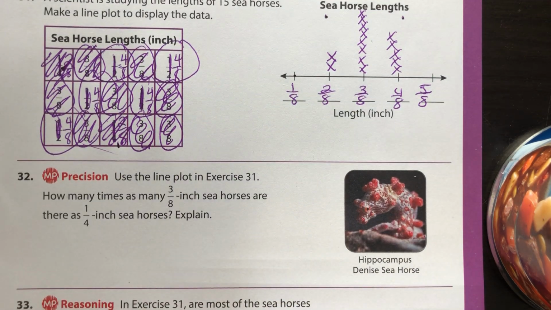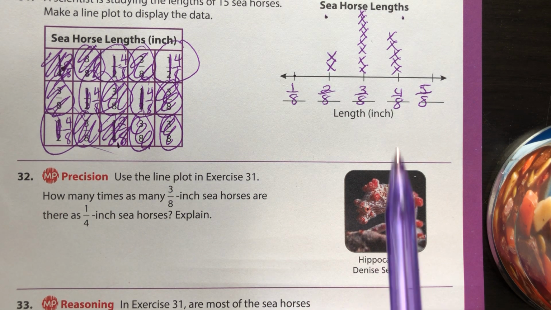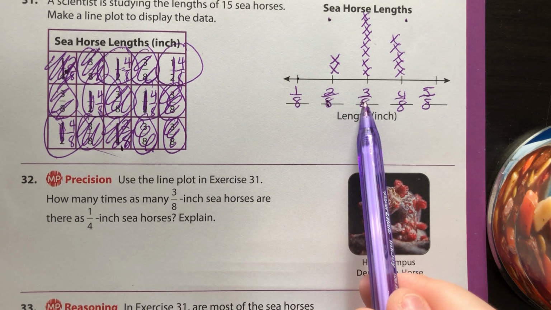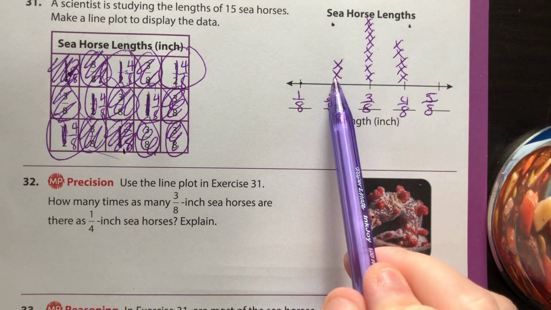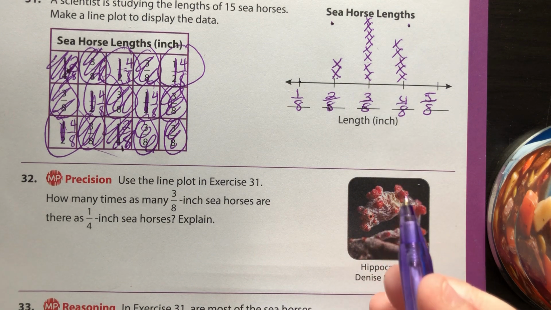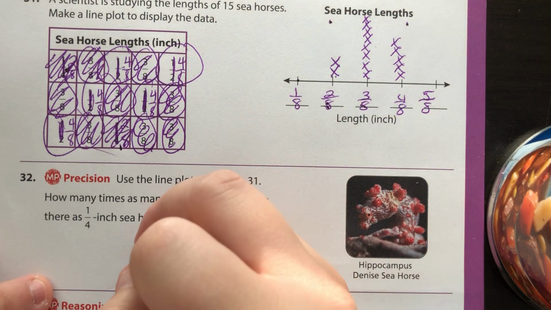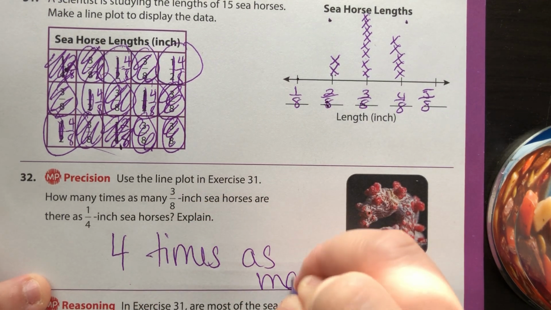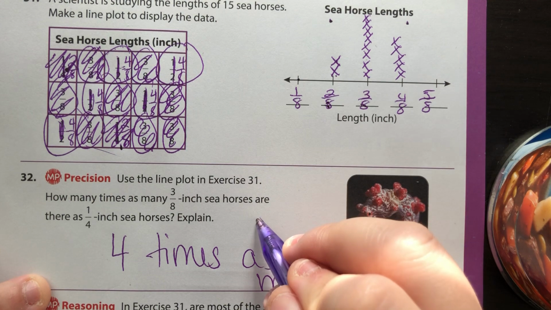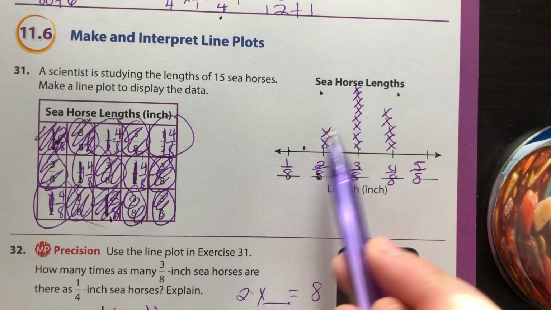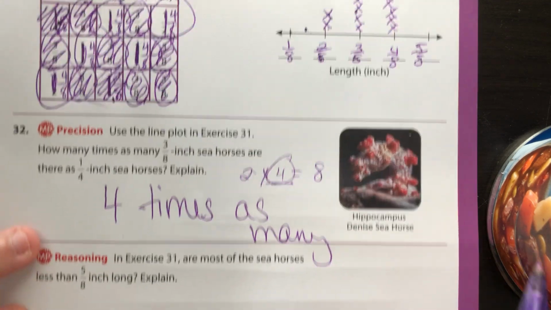How many times as many 3/8 inch seahorses are there as 1/4 inch seahorses? Remember, your 1/4 was this one, okay? And your 3/8 is that one. So there are 8, and these are 2. So how many times do you have to multiply 2 to get 8? That would be 4. So 4 times as many, because you would have 2 times what equals 8. There's 2 here, 8 there, so that would be 4 times.